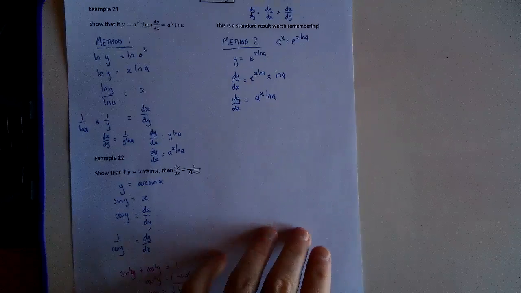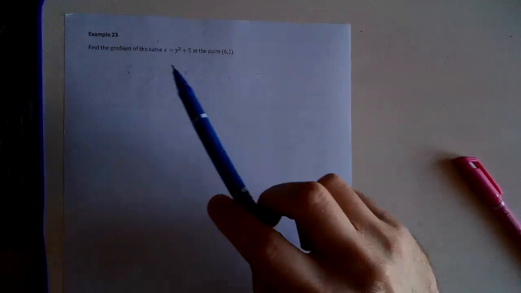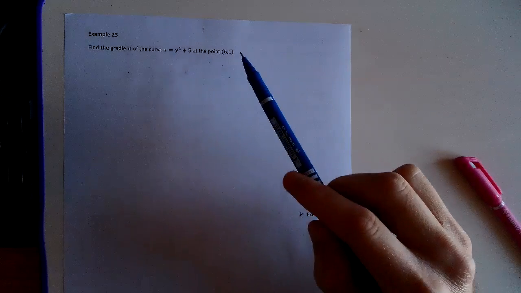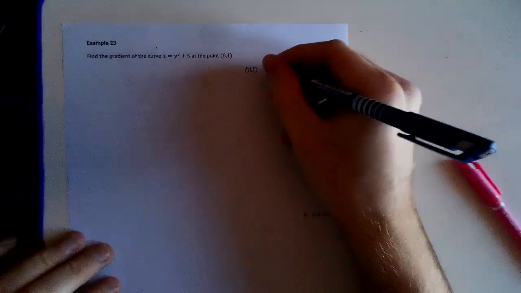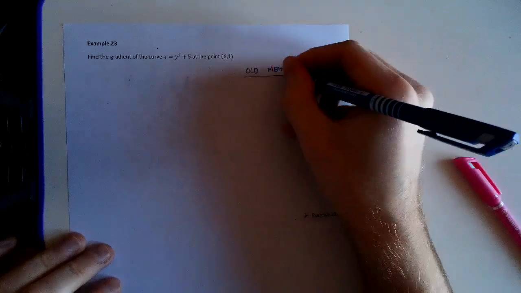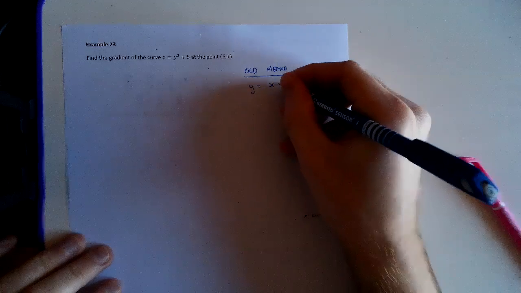There are some more simple applications, which will be the last example we're going to do, which is if I've got a curve given by x equals rather than y equals, then we can get gradients and normals and tangents and all that much quicker. So find the gradient of the curve x equals y squared plus 5 at the point 6, 1. So I could use my old method. I could rearrange it to get y equals the square root of x minus 5.